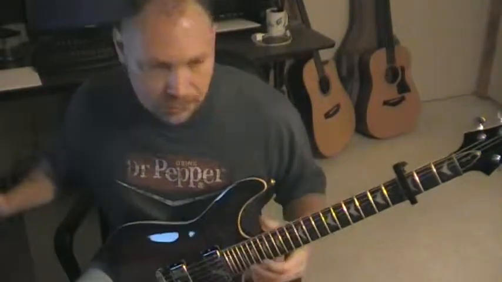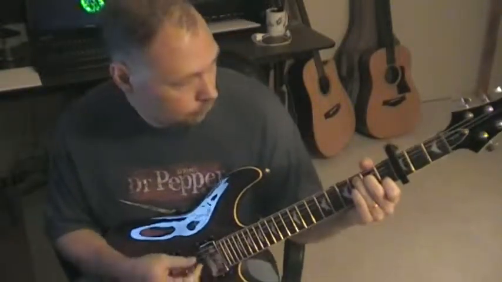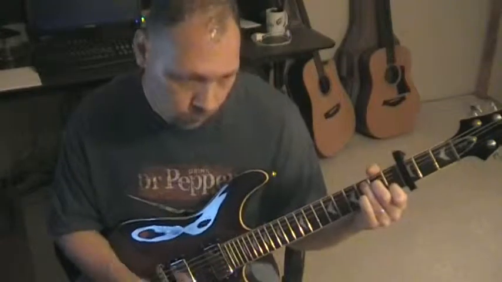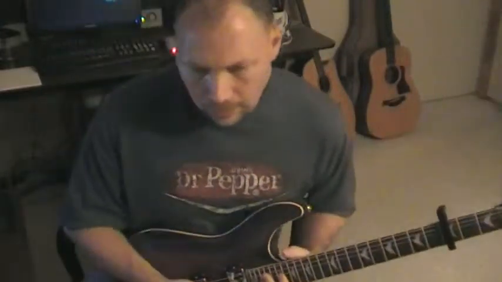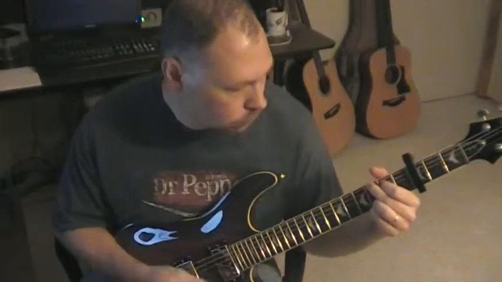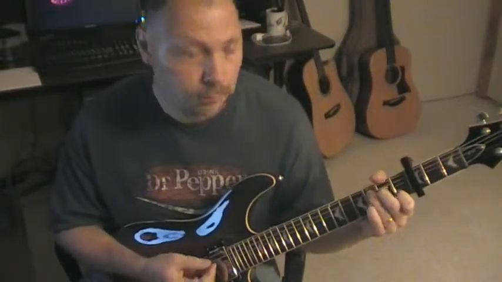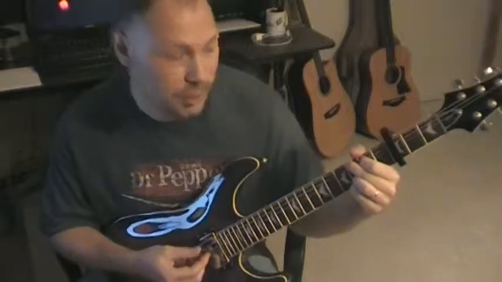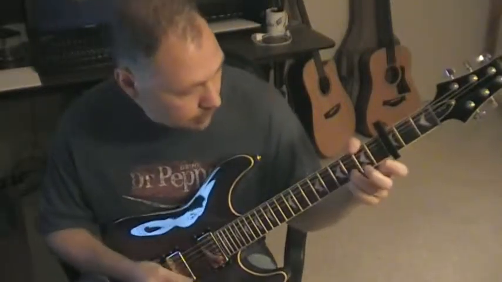Now, if you want to do G and C, just open chords, you can do that. It may fill in some of the holes, because like I said, the guitar is not real prevalent in the verses. Just open chords, or if you want to go to a G to a C add 9, I like to add another D on the G chord.